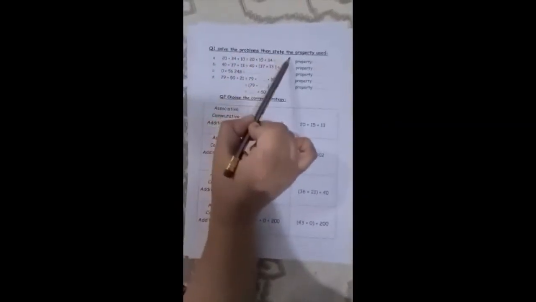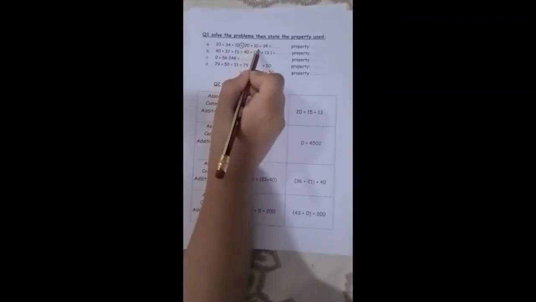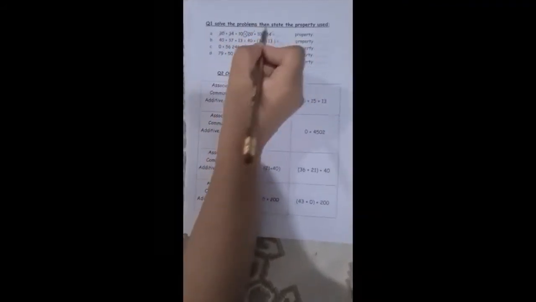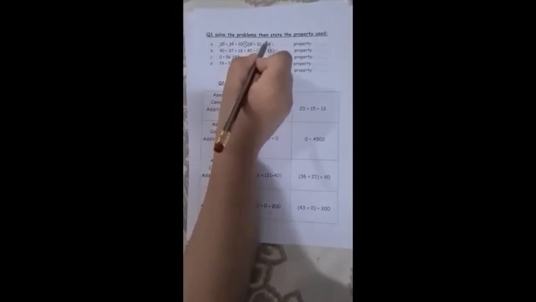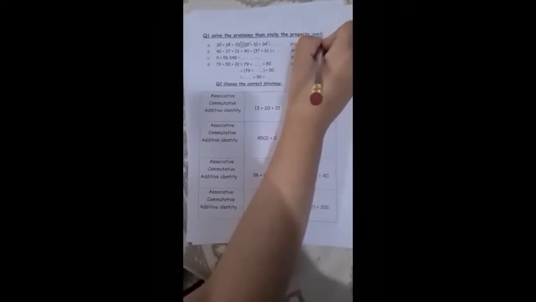Turn the page, which is page 2. Here, solve the problems, then state the property used. Here I have 20 plus 34 plus 10 equals, I have to complete the equation, then 20 plus 10 plus 34. I have the same numbers, 20, 34, but this time 34, instead of being in the middle, is at the back. And the 10 and 34 are switching their order. As we said, when switching the order, it's called commutative property.